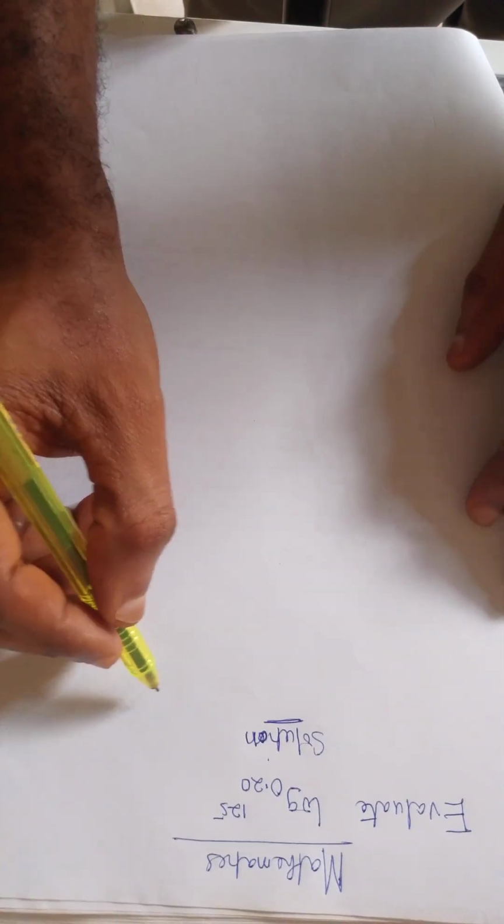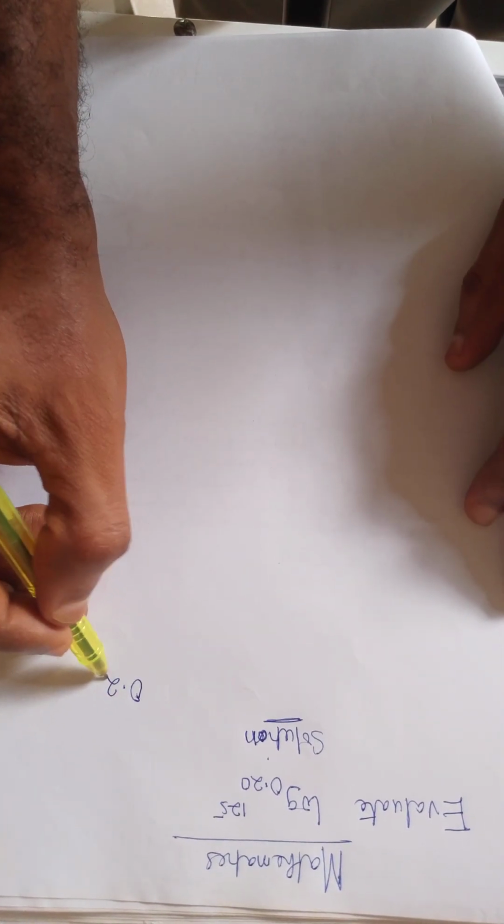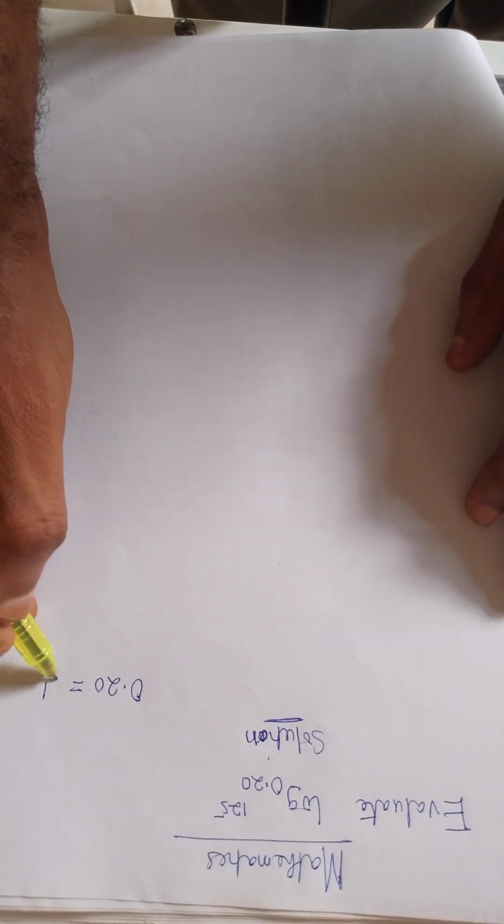Hello viewers, under logarithm we are going to consider this question. Evaluate log base 0.2 of 125. And so we have the solution. Now we know that 0.2 is the same thing as 1 over 5. How can we evaluate this?